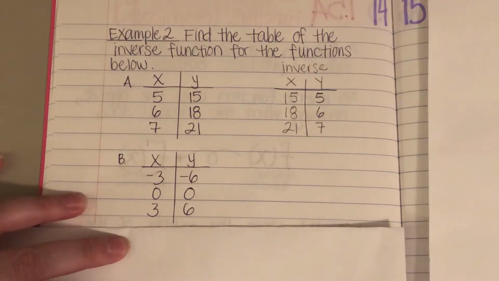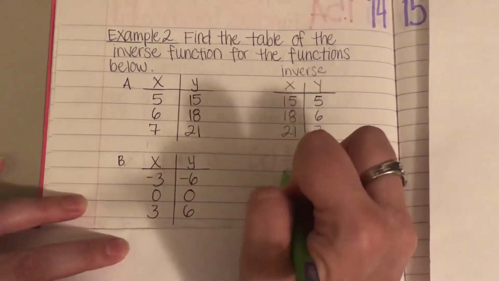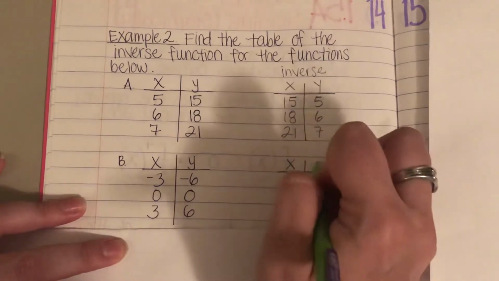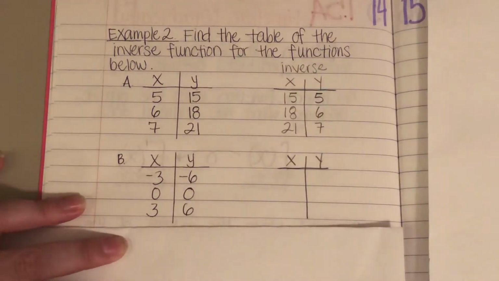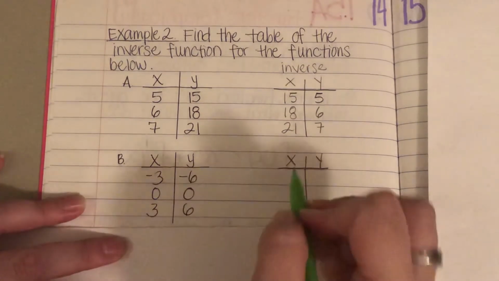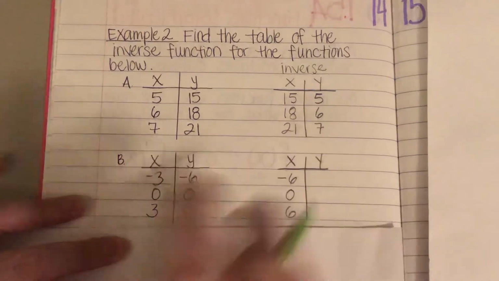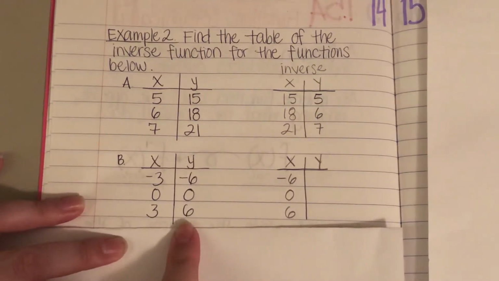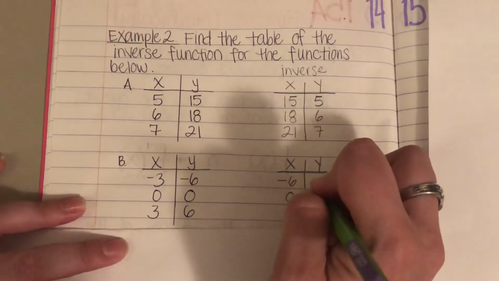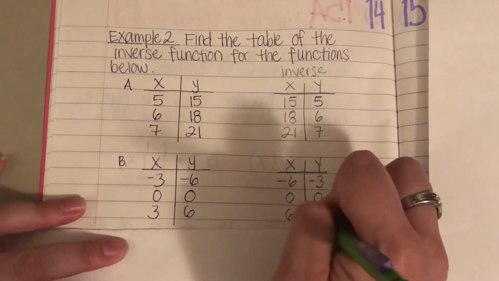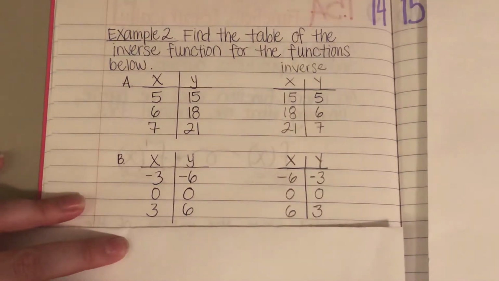Man, this is even easy too, miss. Let's do it again. My table stays XY. I'm not going to flip it, right? I'm not flipping it. My X values are going to be -6, 0, 6 because it's switching, right? My X now in my inverse becomes my Y, what my Y was. And my Y's are going to be what my X's were, +3. There we go. Easy peasy lemon squeezy.